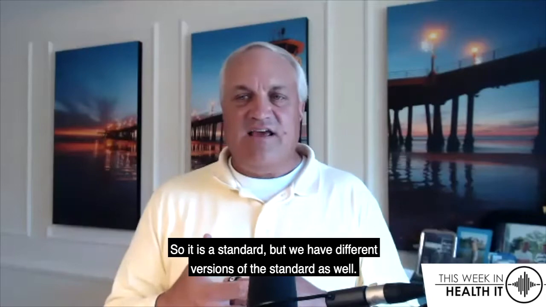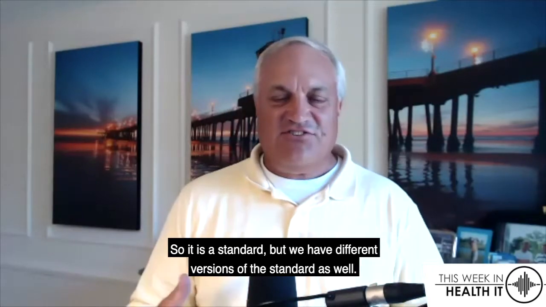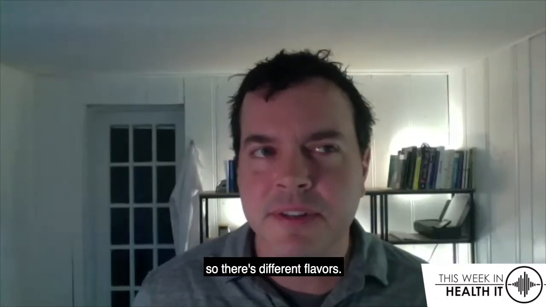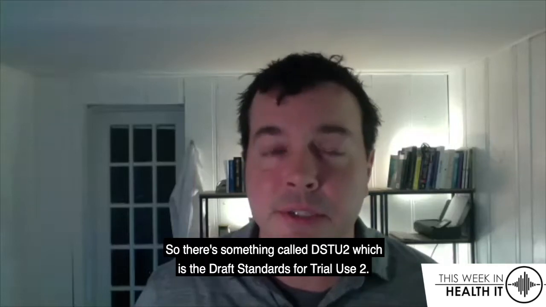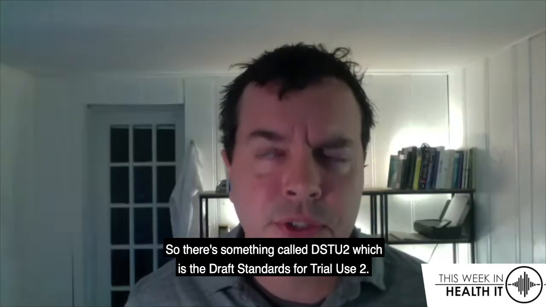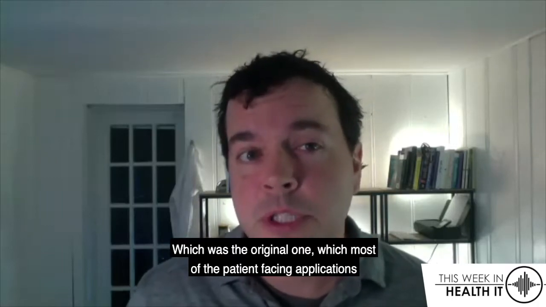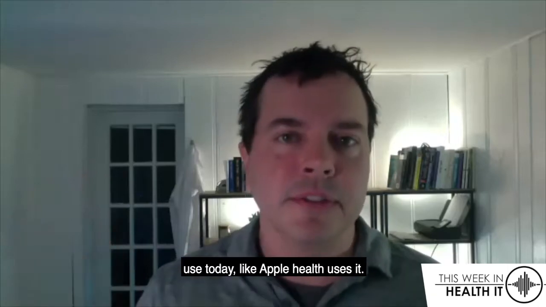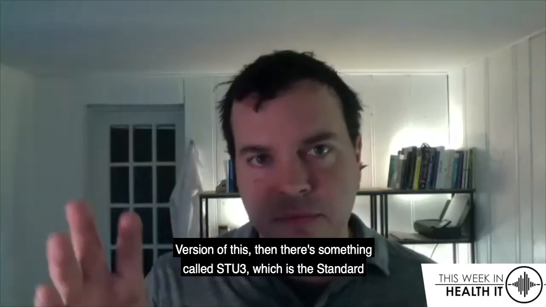So it is a standard, but we have different versions of the standard as well. Is there a difference? And which one are we most likely to see today? Oh, yes. So there's different flavors. There's something called DSTU2, which is the Draft Standard for Trial Use 2, which was the original one, which most of the patient-facing applications use today, like Apple Health uses it. That was the earliest version of this.